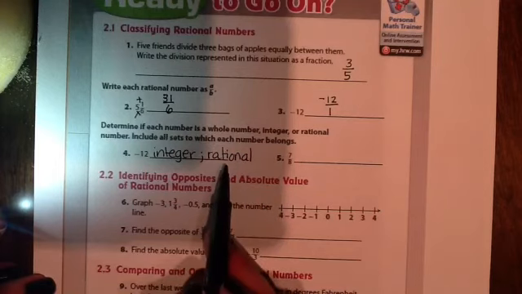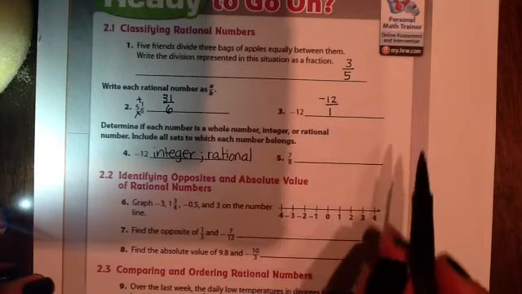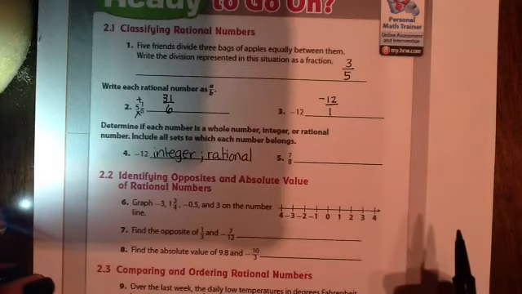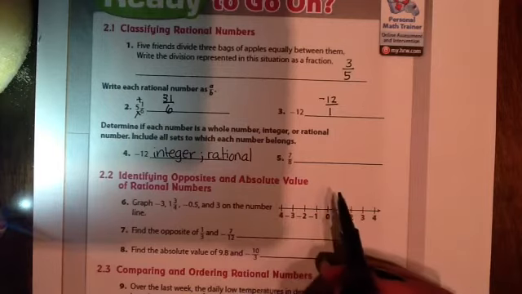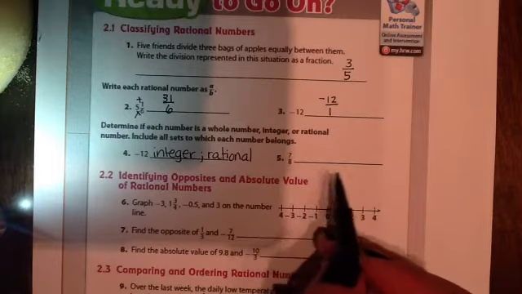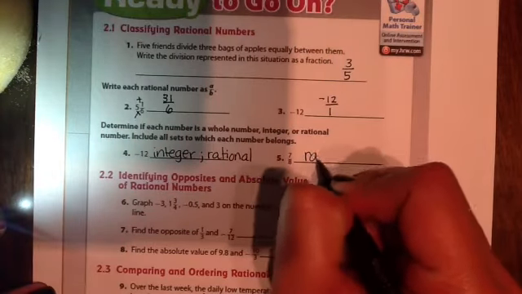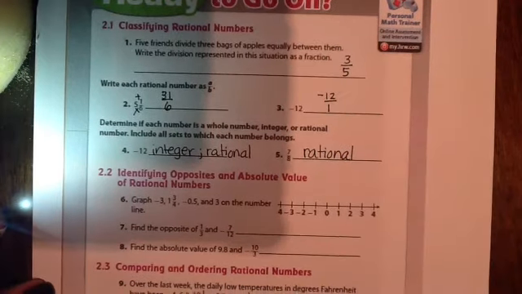And rational because it can be put in the form A over B as we saw here. The next one is 7/8, and it's a fraction, so it can't be a whole number. And since it's a fraction, it's also not an integer. So the only set to which it belongs is rational numbers.